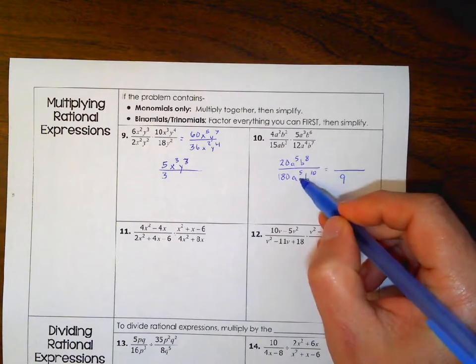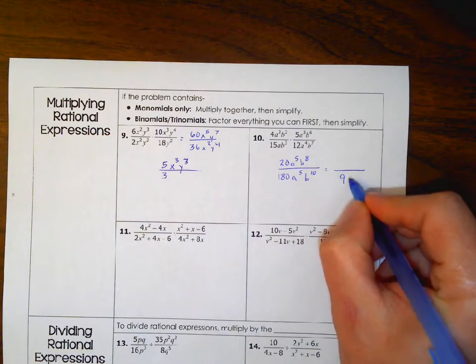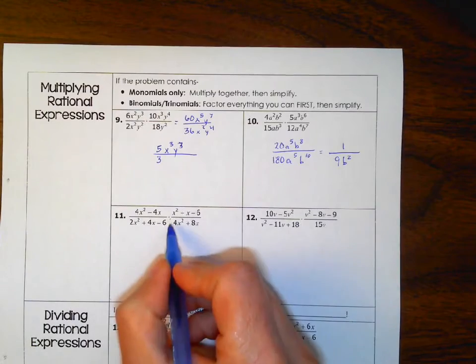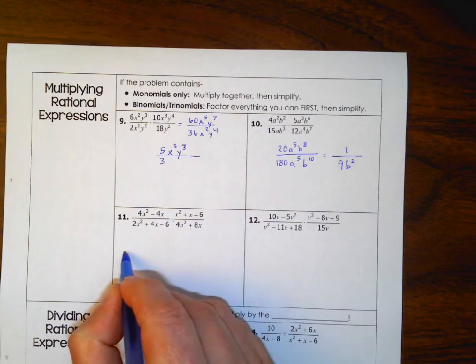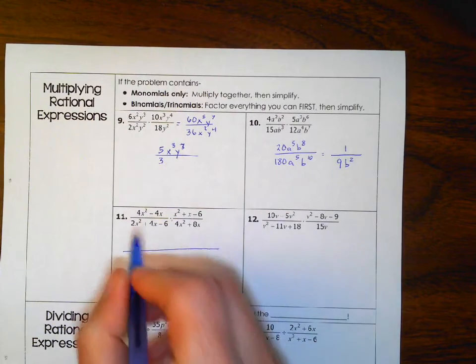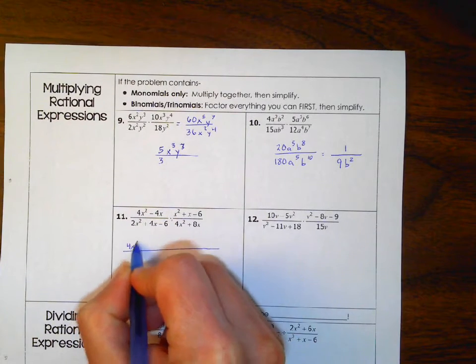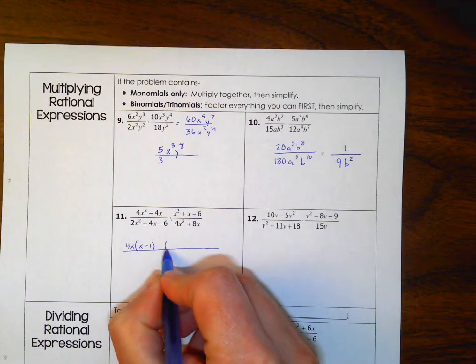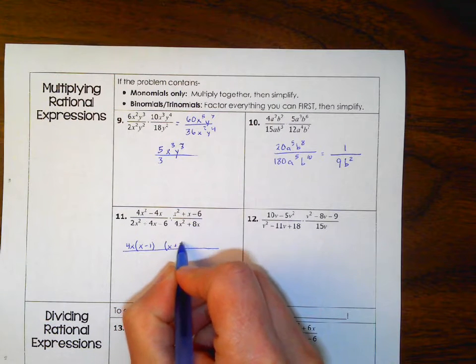The a's will cancel, and you'll have a b to the 2nd on the bottom. Okay, when you're multiplying, you really just want to factor it all out and see what will all cancel. So on the top here, if I factor out a 4x, I'm left with x minus 1. If I take this and factor, that's x plus 3 and x minus 2.